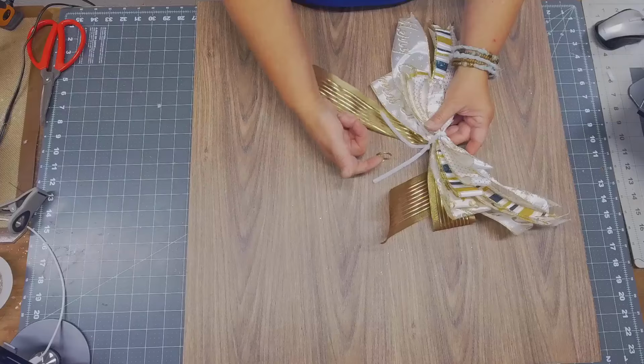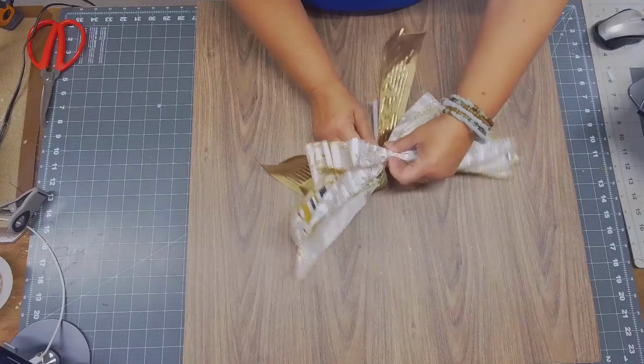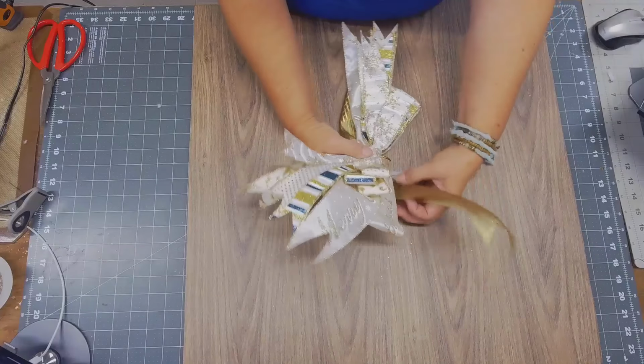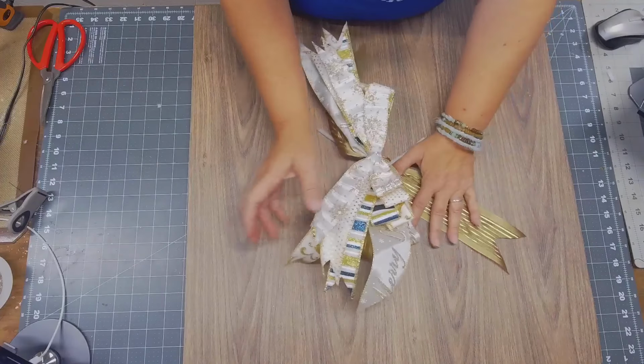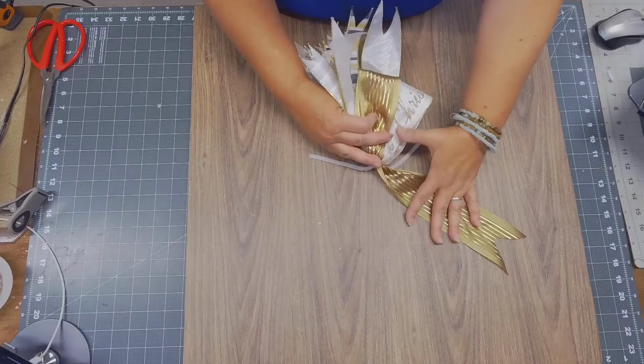And we're going to go ahead and hook this around that pipe cleaner. Oop, completely missed it. And now we're ready to fluff. So, from the bottom, this is top stack, bottom stack. Top stack, you're going to start at the bottom.